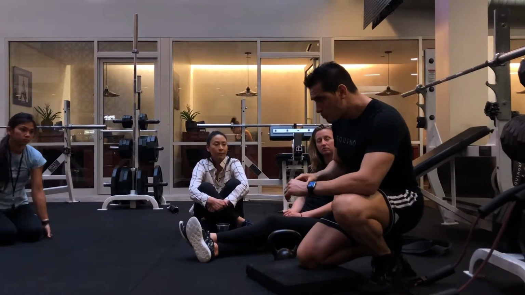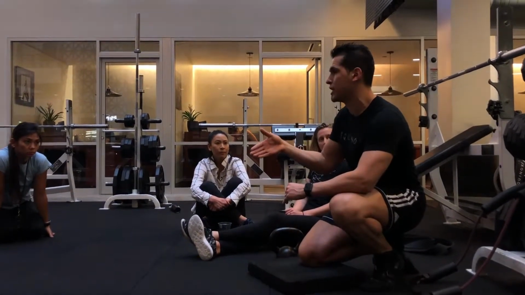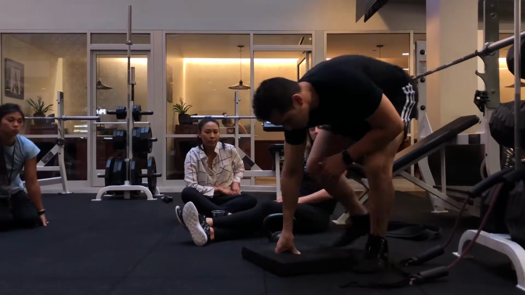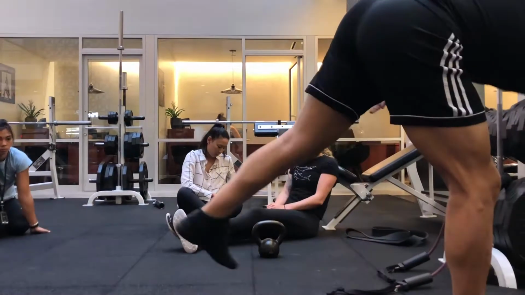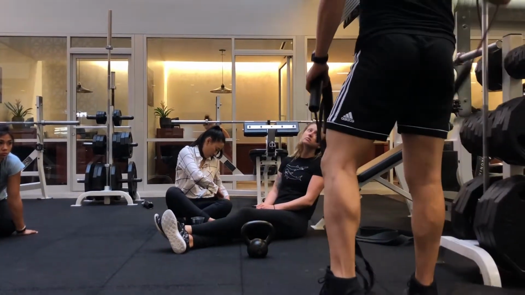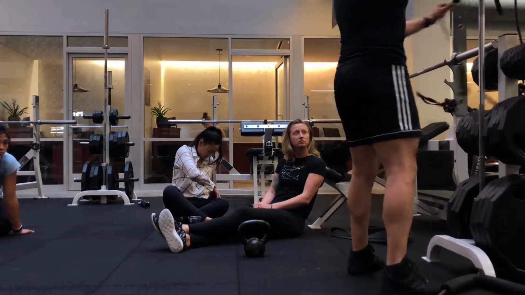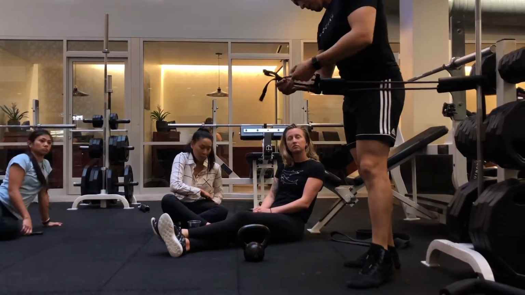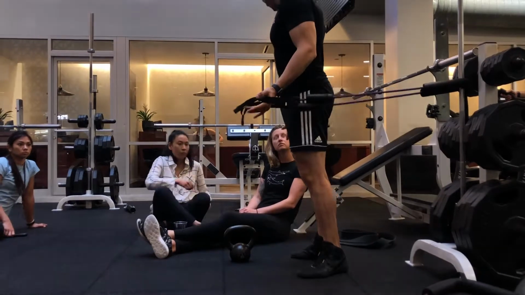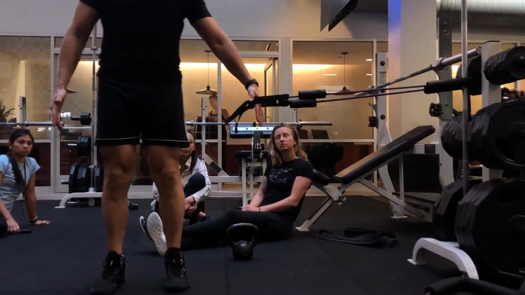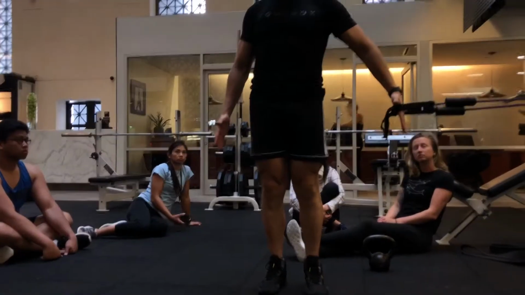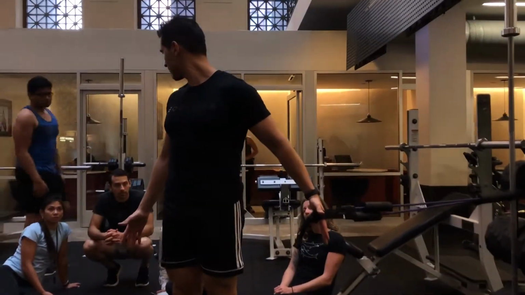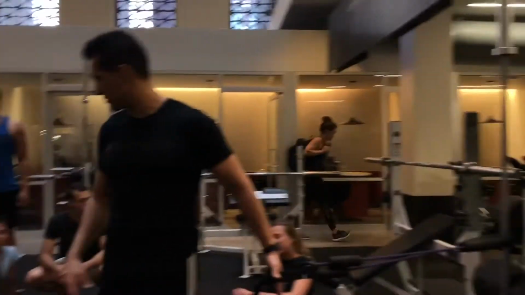All right, so let's say, for example, we transfer over into progressing into a deadlift or a hinge, right? So let's say we're taking the same little band here. And we're coaching a deadlift. I'm going to coach a deadlift in a different way. Anti-rotation, okay? So if I step over here and I bring this band to my side, what am I doing? Stabilizing the core.